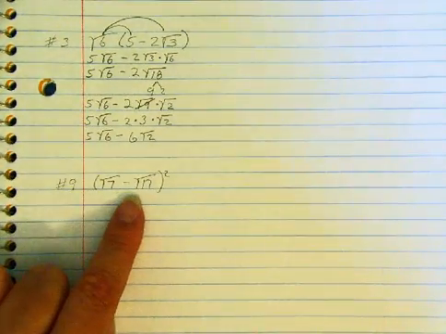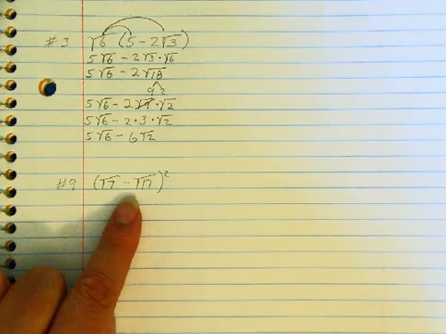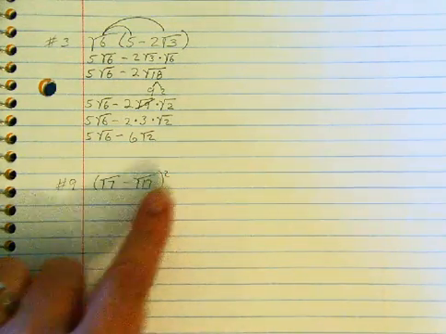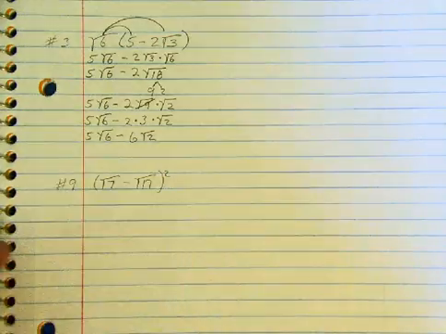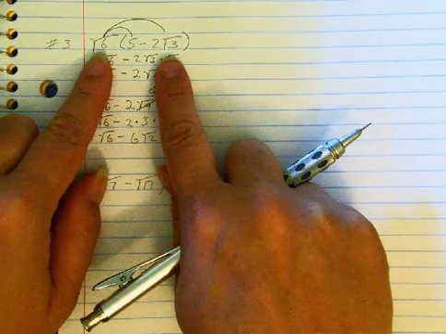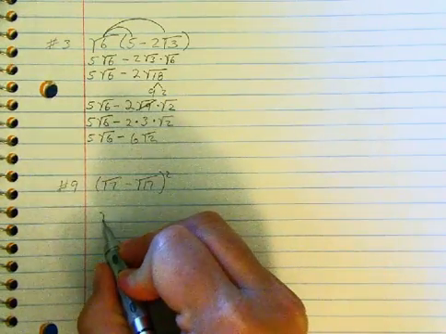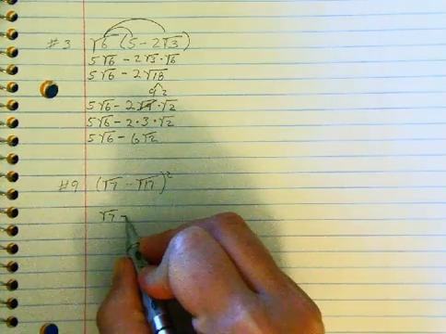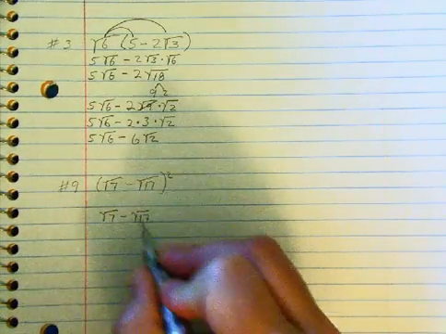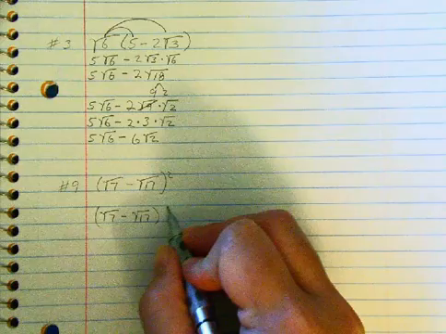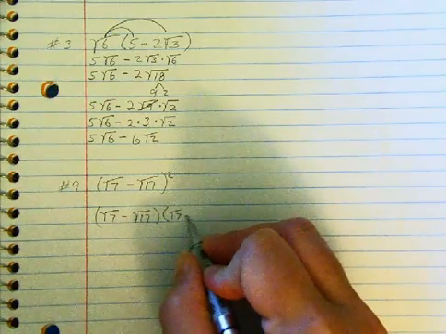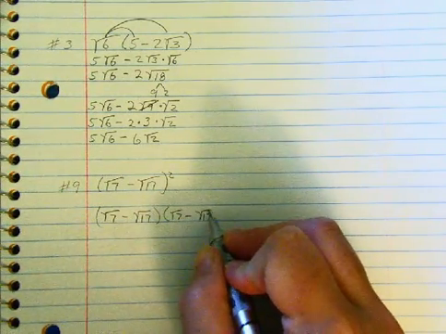So this one, now we have a binomial that's squared. Okay, so we're going to do similar to what we did up here with our distributive. So we've got square root of 7 minus square root of 17 times square root of 7 minus square root of 17.